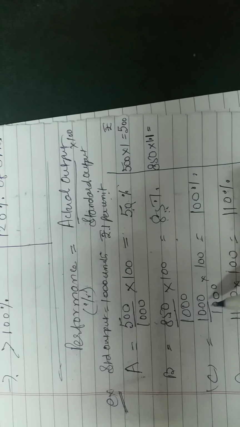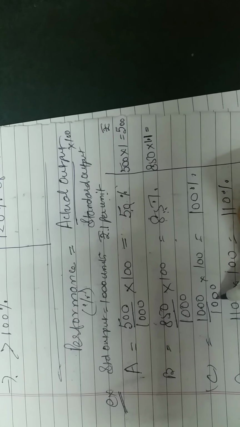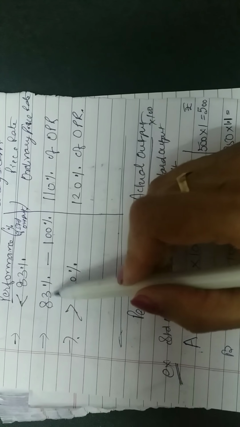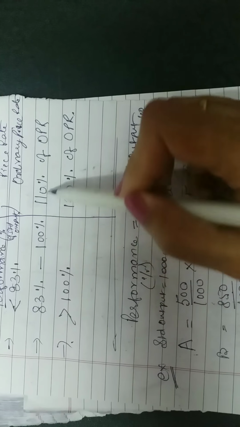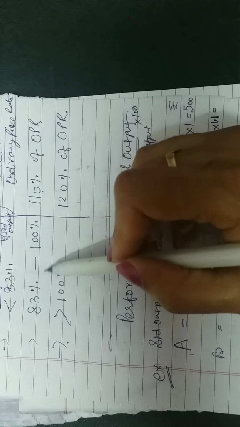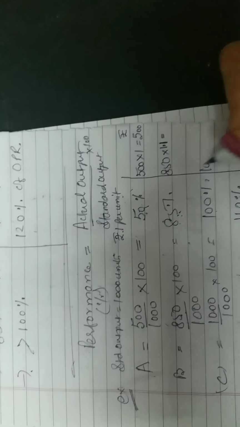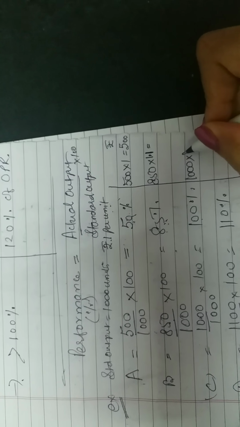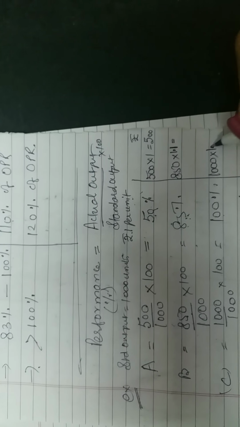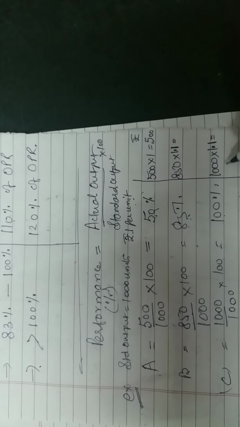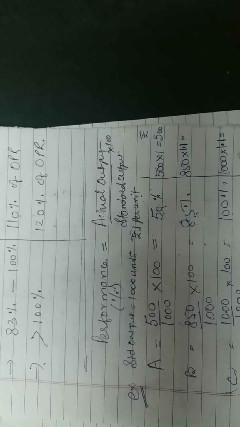C produced 1000, which was the standard, percentage 100. Now let's see the chart. Chart says 83 to 100 is again 110%. So for C also, the rate is 110%, which we calculated as rupees 1.1. So I hope it's clear.